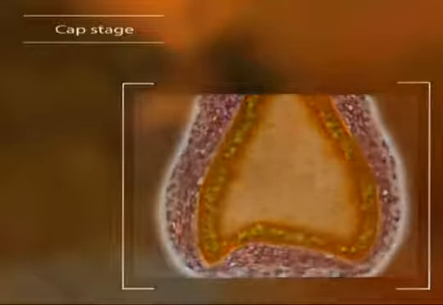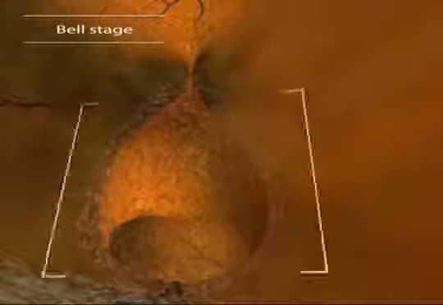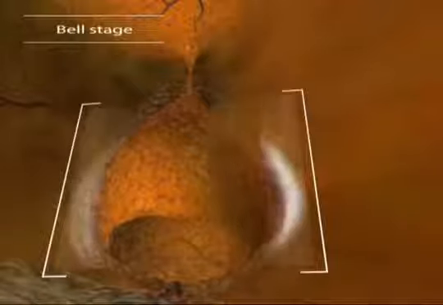So far, we've seen the bud and cap stage of tooth development. The third, and most dramatic, is the bell stage. As the tooth germ begins to grow, the cells differentiate. The stellate reticulum is now obvious.